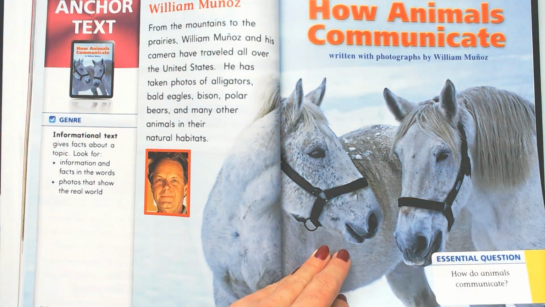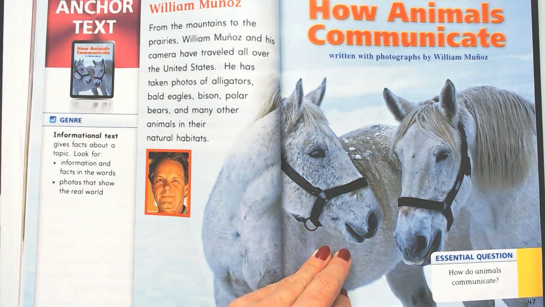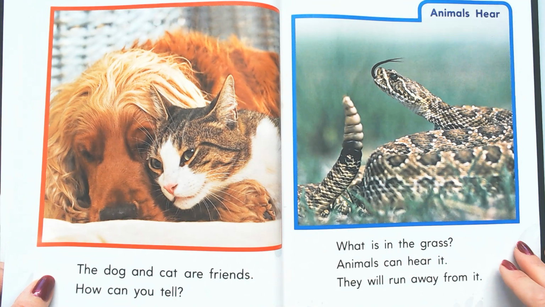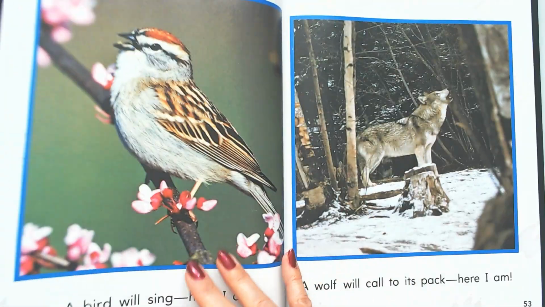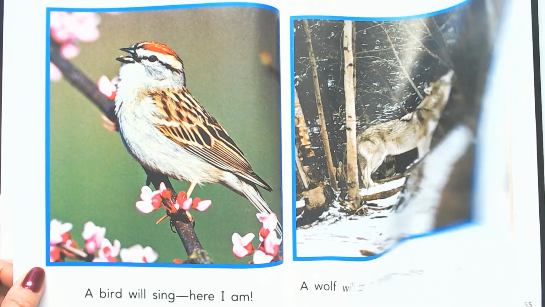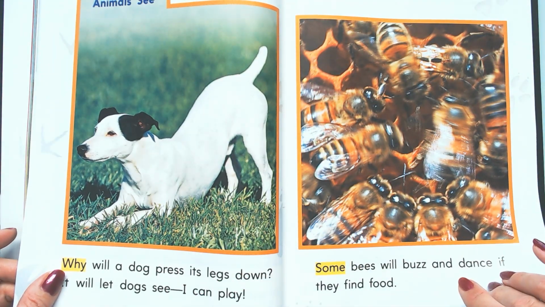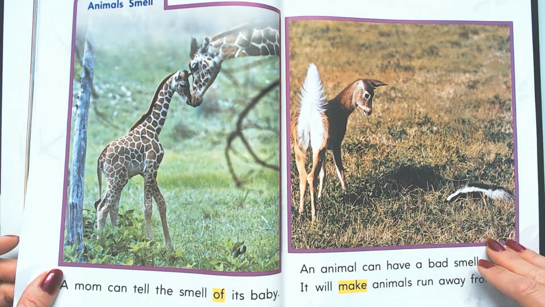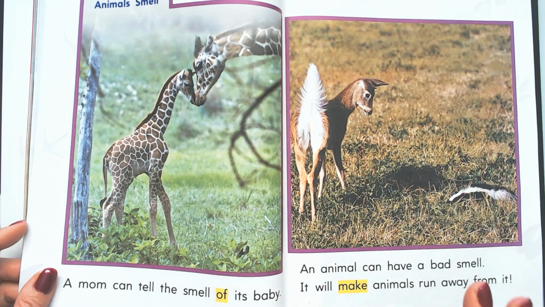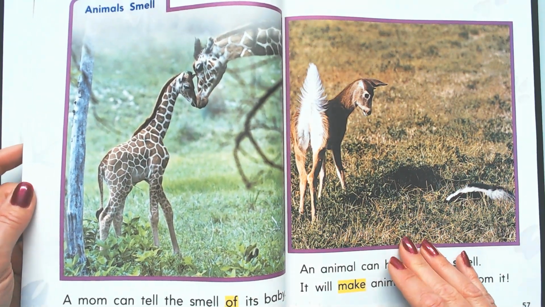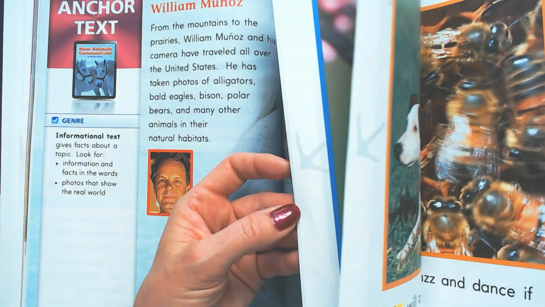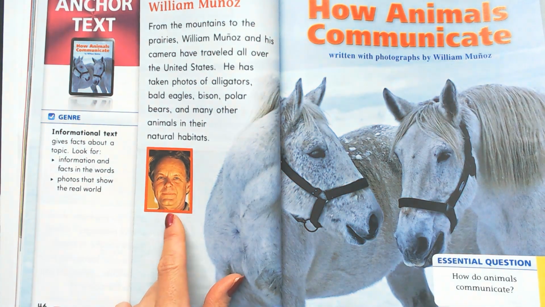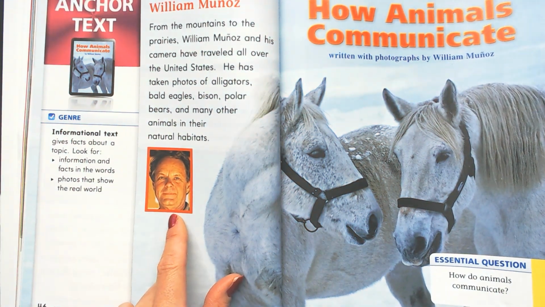And how about, what's the setting of this story? Setting means where did the story happen. Did it happen in a city? Did it happen at a school? Or did it happen where the animals' habitats were? If you said that this happened where the animals' habitats were, you're correct. A habitat is a place to live. So the animals' places to live, that's where Mr. Munoz took their pictures, where they live.